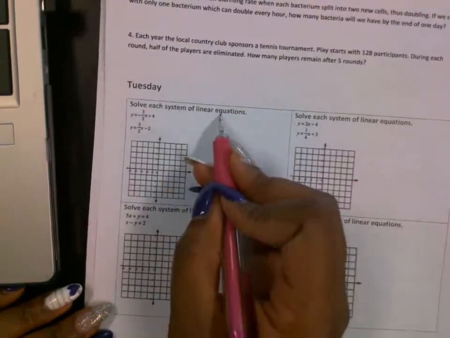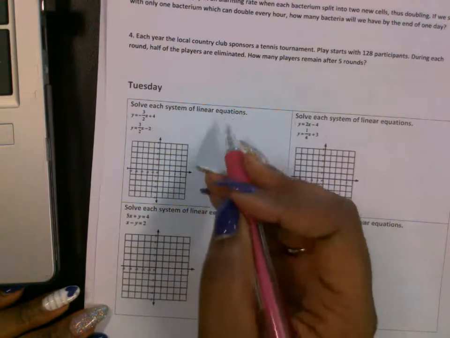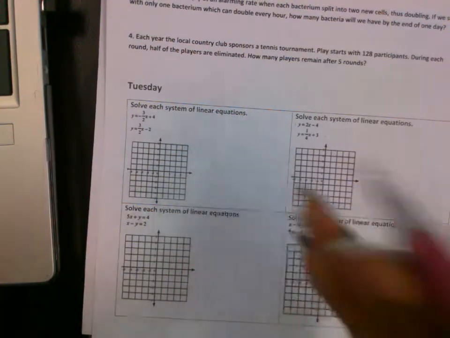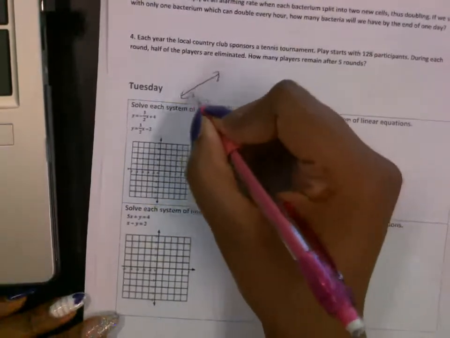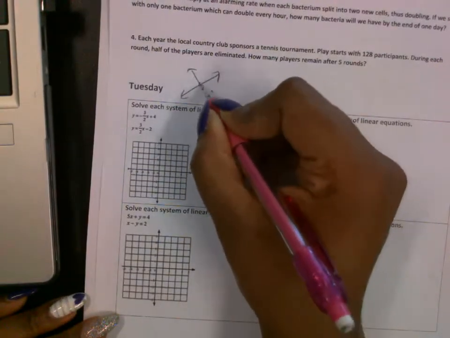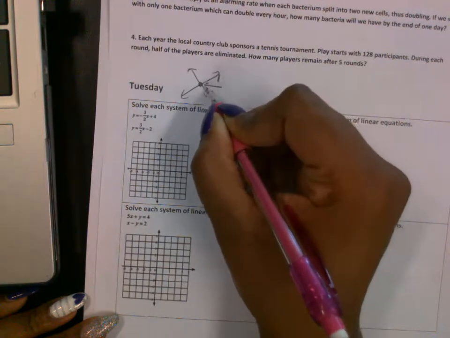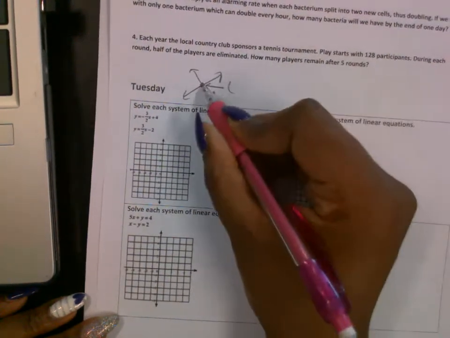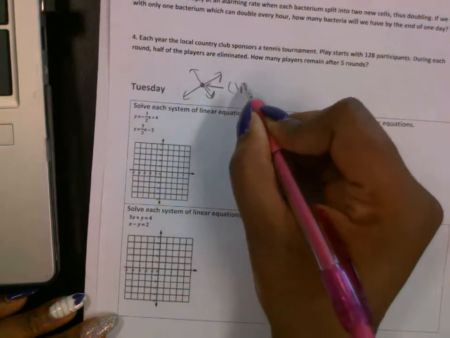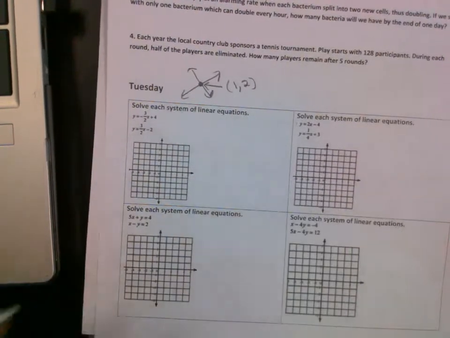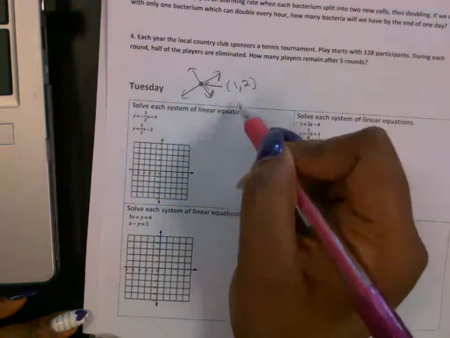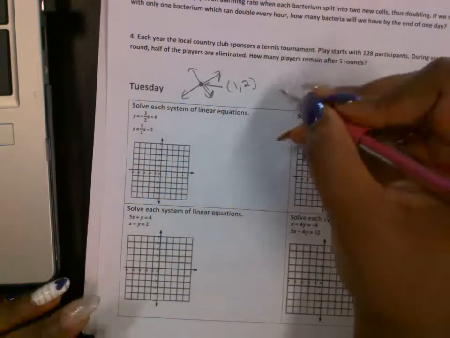So when you're solving a system of linear equations, you're basically seeing where the equations cross each other. So if the equations cross each other at one point, that one point, whatever it is, is going to be the solution. So if the point where they cross is (1, 2), then this is the solution because that's a point that's on both of those lines. So you graph the equations to see where they cross, and wherever they cross, that's the solution.